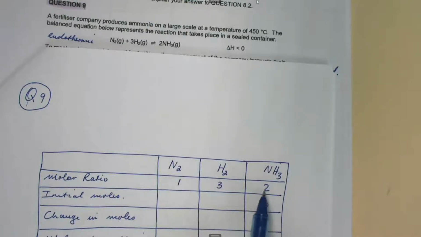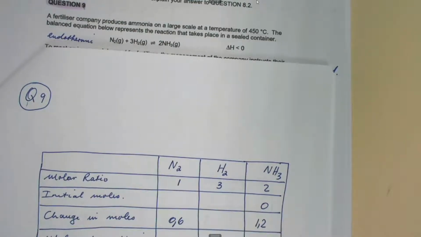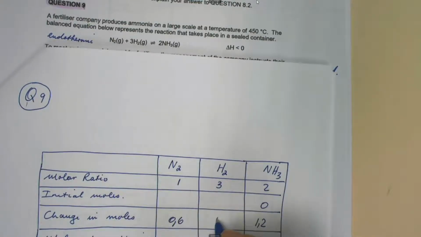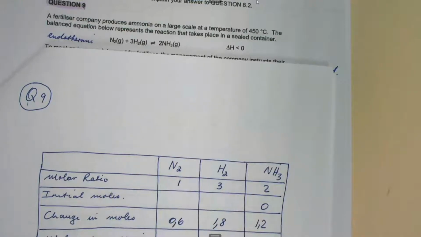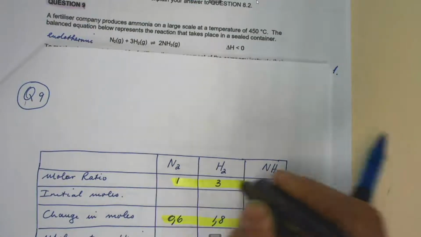I can see 2 to 1, it's half. So the change there will be 0.6. And now to find the ratio of 2 to 3, I can go to 1 to 3. That's just 3 times more. So that will be 1.8. That is the change. So for this part here, in this change, that is where my ratio helps me a lot.